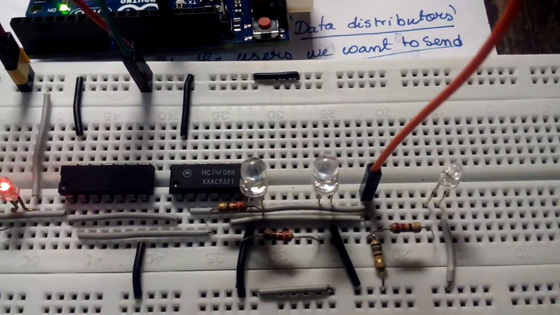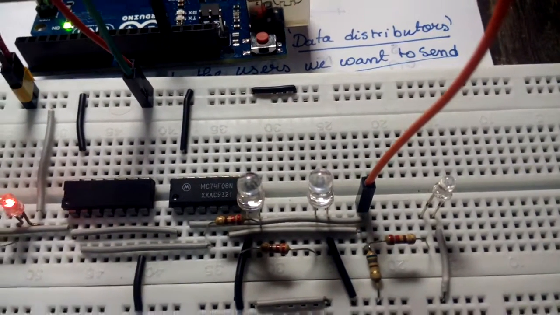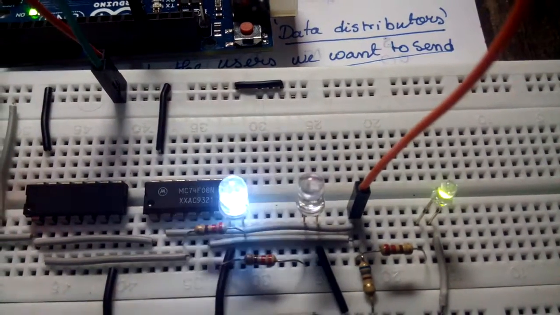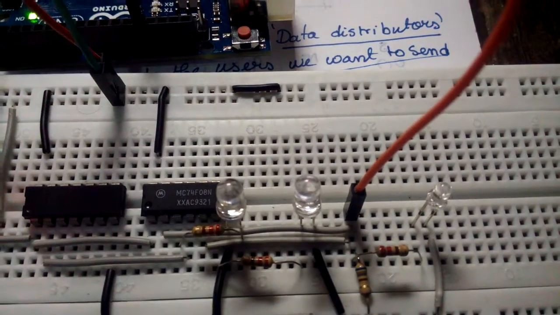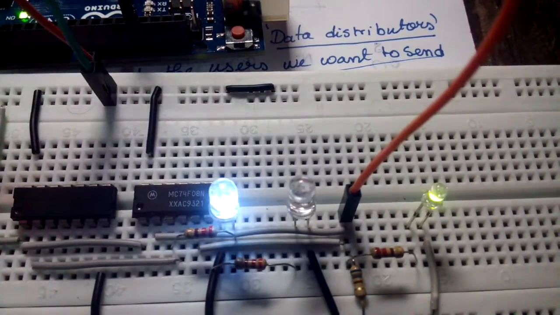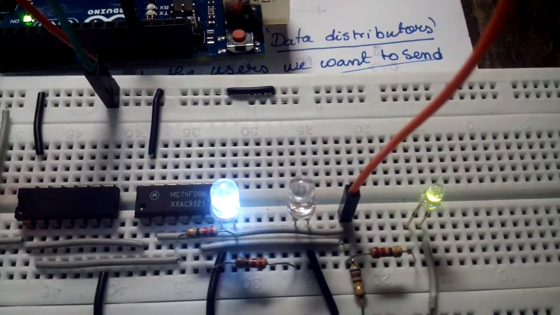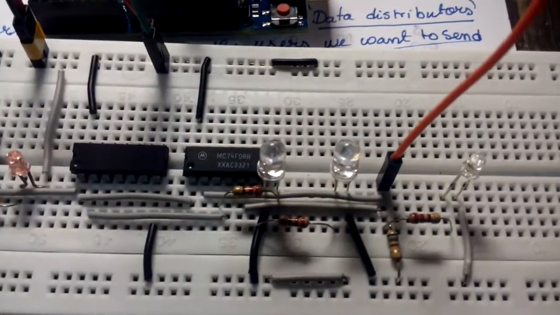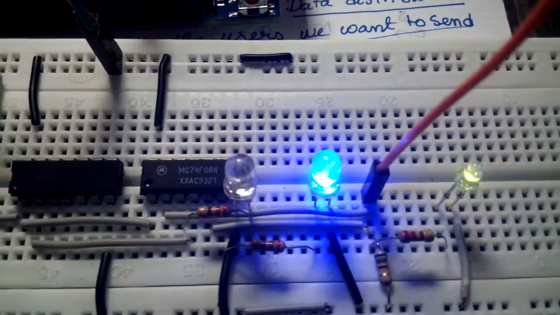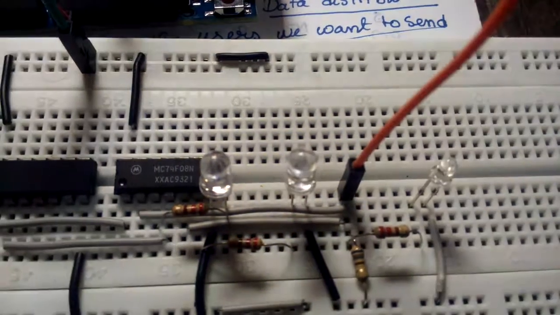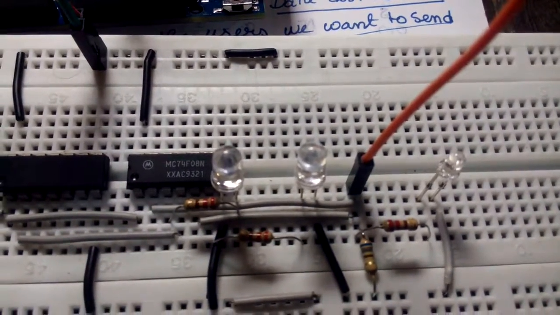Okay, so when it is 1, check the pulse properly. As you can see, it is absolutely accurate, and when I release the button, the pulse is received by person y1 again. So this is the main principle of the demultiplexer, or the data distributor.